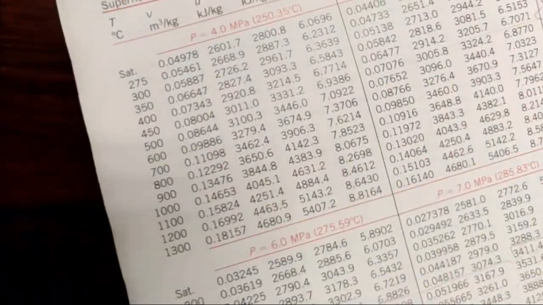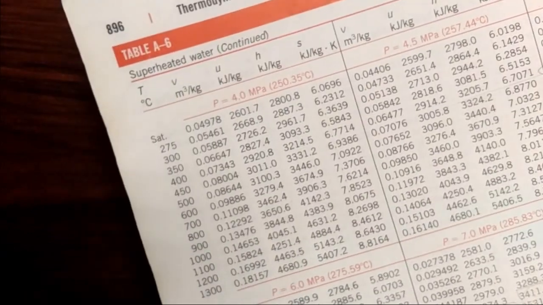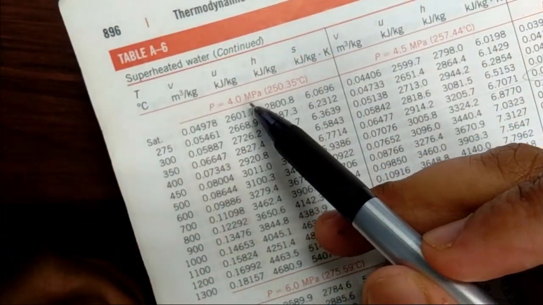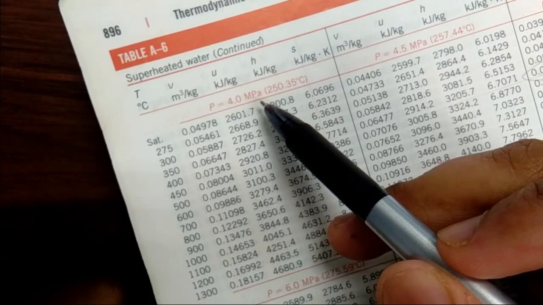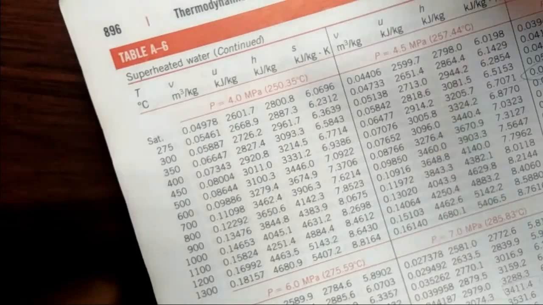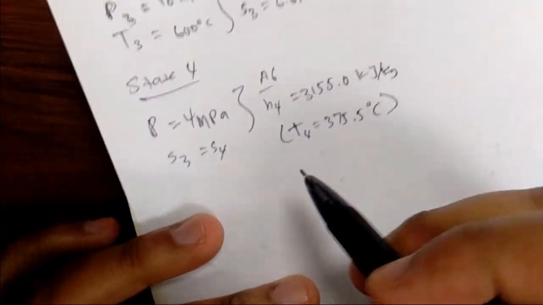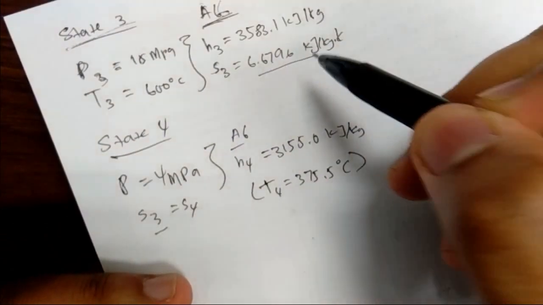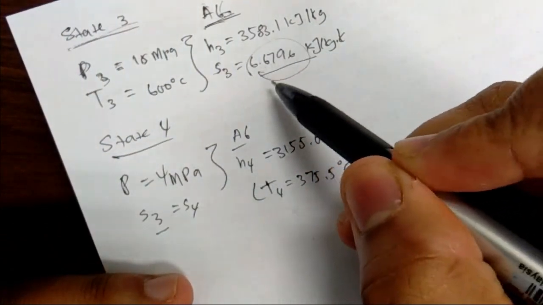If you refer to table A6 at 4 megapascal, and using the information of S3 equal to S4, what is your S3? S3 here is 6.6 something.